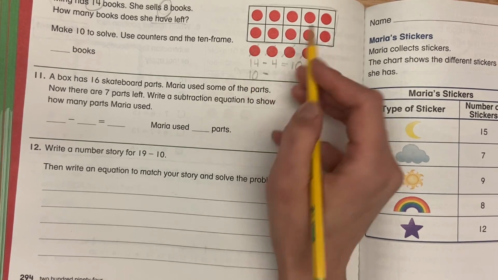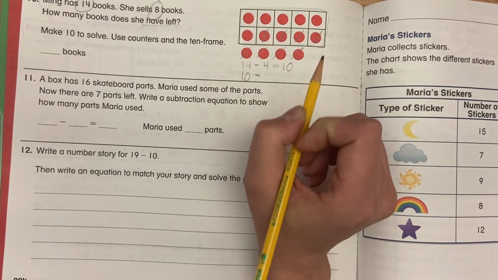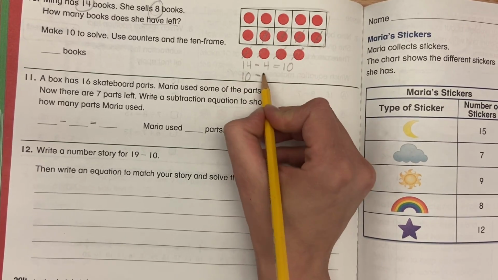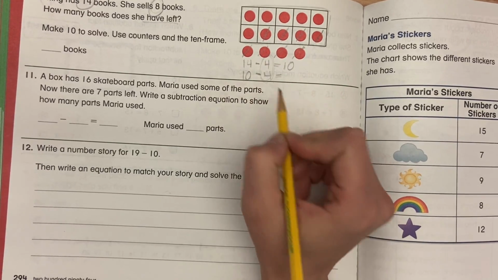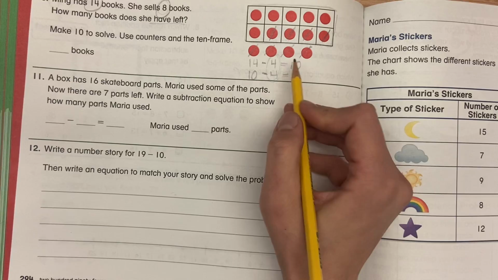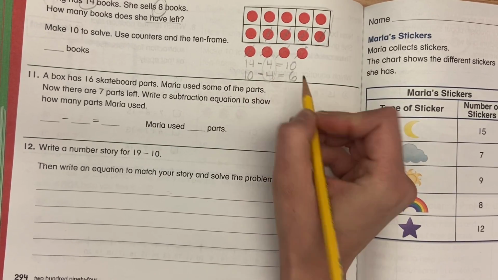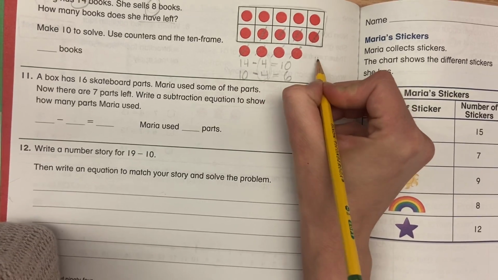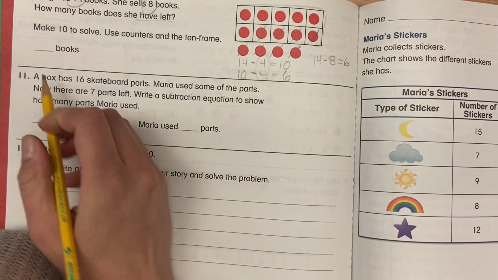1, 2, 3, 4, 5, 6, 7, 8. I had to cross off 4 more from 10 so that I would have taken away 8 in all, because 4 plus 4 equals 8. I have 5, 6 left over, which means 14 minus 8 equals 6.